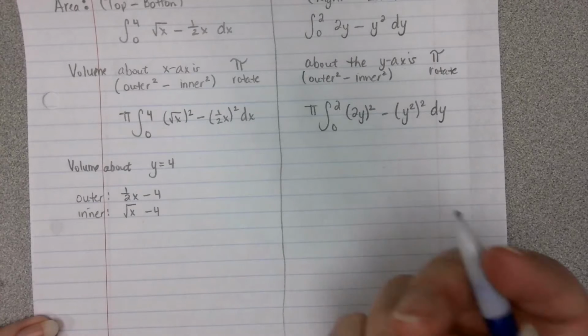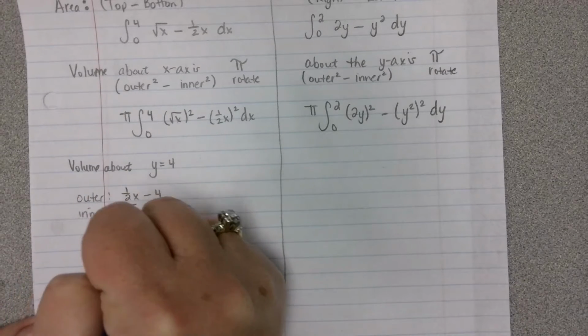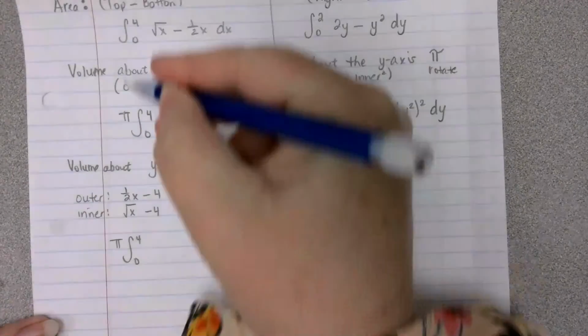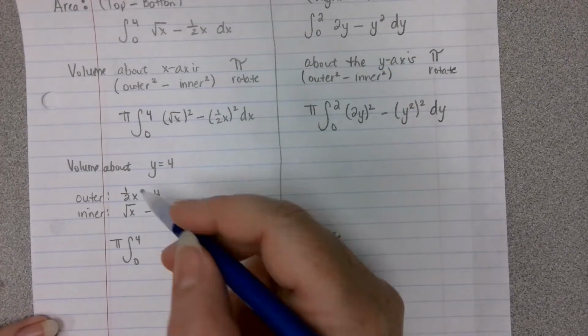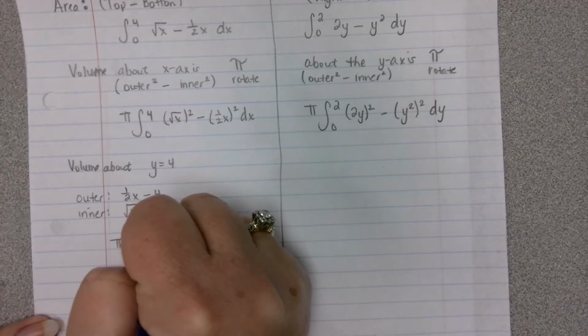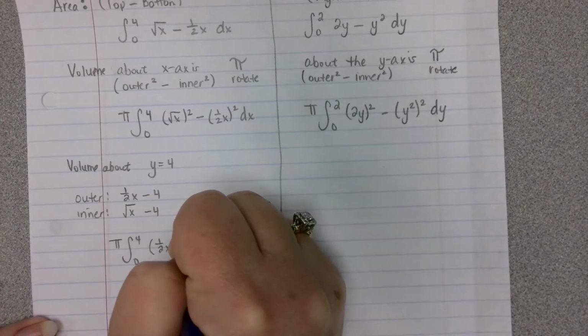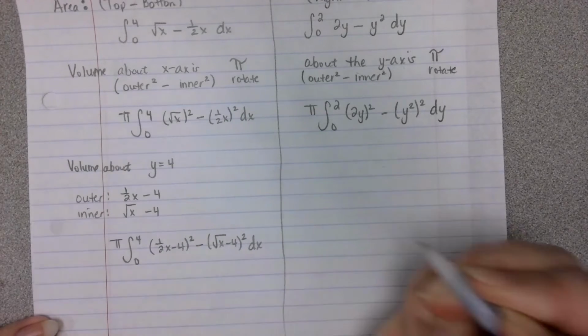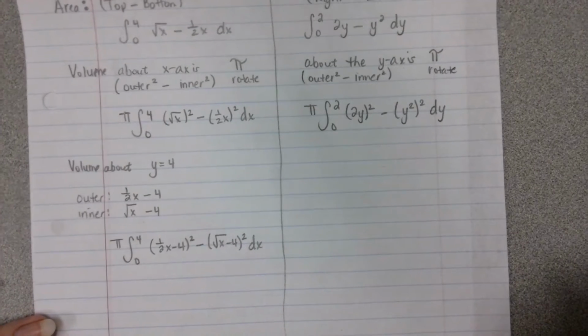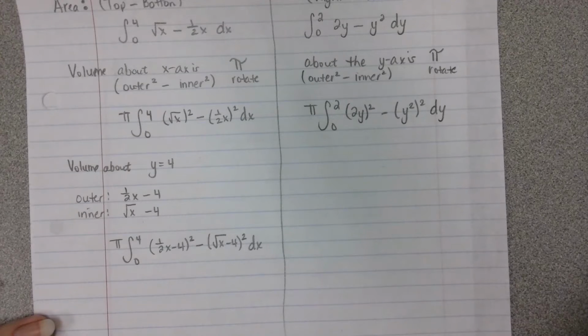Now, to set it up, we've got our pi. We have our 0 to 4. That's been the same all the way down. Now we have our outer value squared minus our inner value squared. And that's how we would set up a volume about y equals 4.